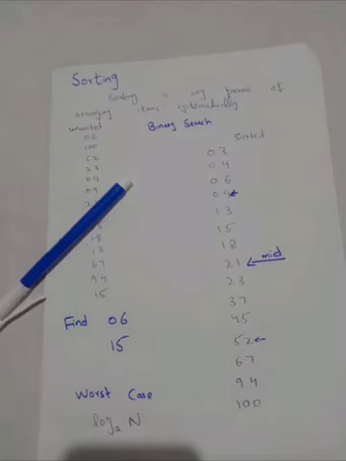The worst case number of iterations can be found by using the formula log2 n, where n is the number of items.